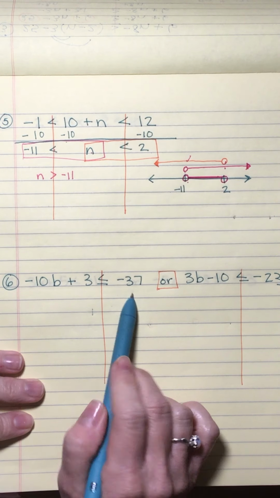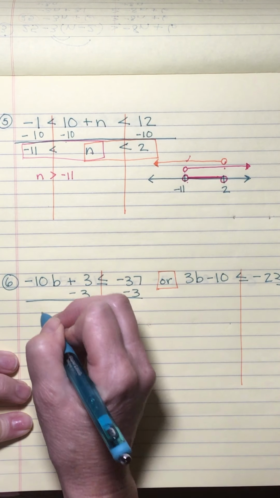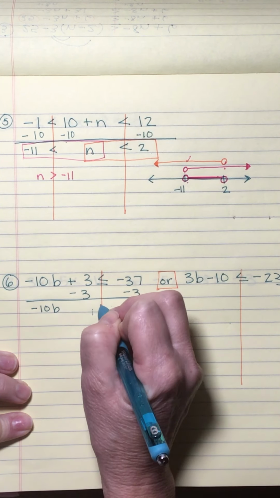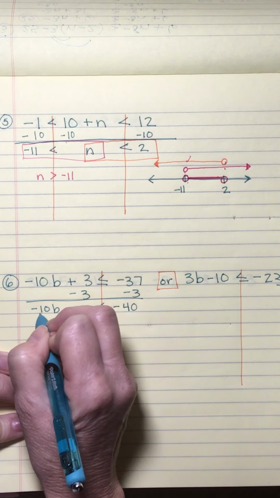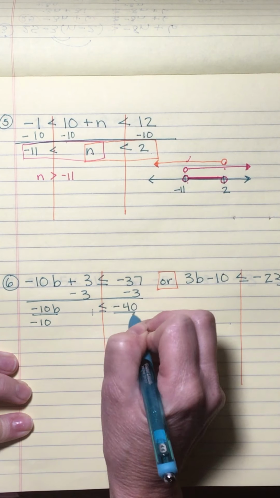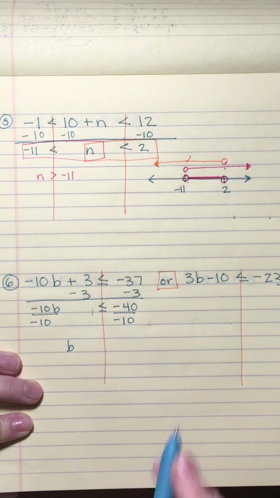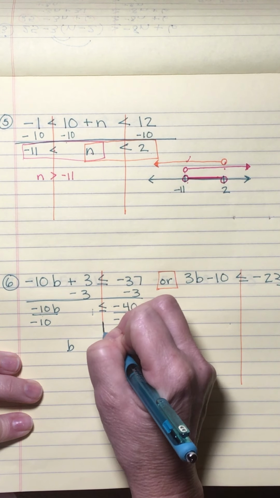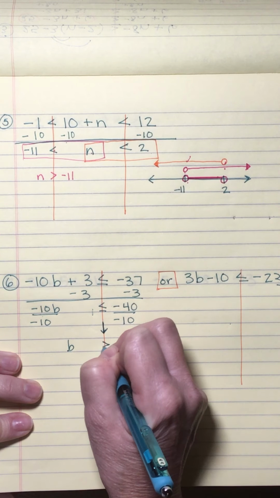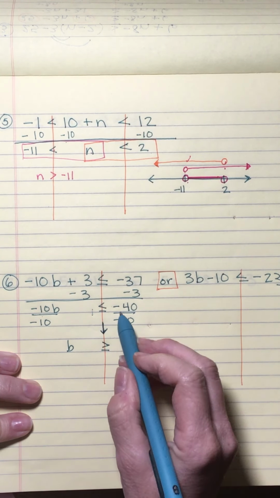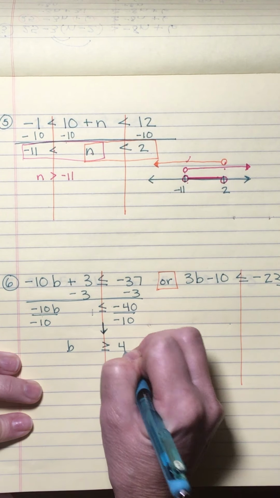Okay, both sides are simplified, so I'm going to go ahead and move my 3 over. We have negative 10b is less than or equal to negative 40. Just going to divide both sides by negative 10, and that will leave us with b. Oops, divide by a negative. I almost didn't catch it, you guys. That means flip the sign. So it's now greater than or equal to, and a negative and negative will be positive. 40 divided by 10 is 4.